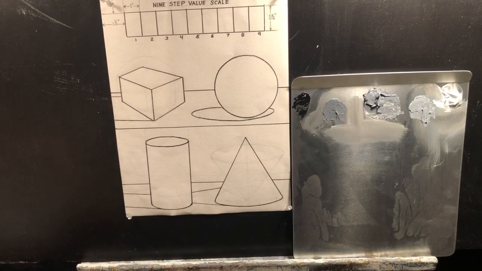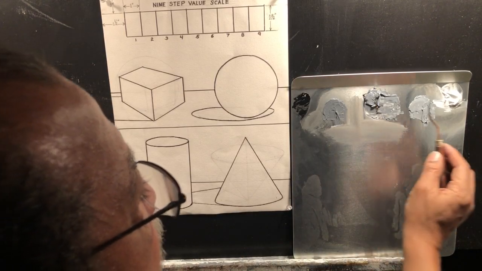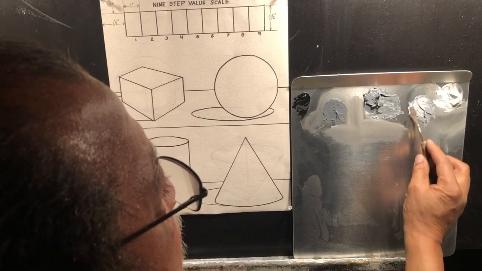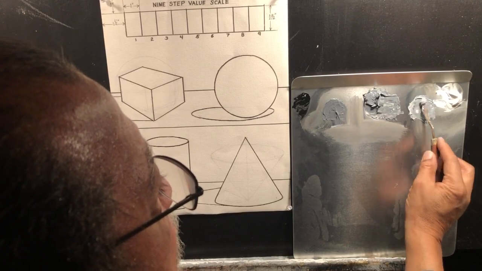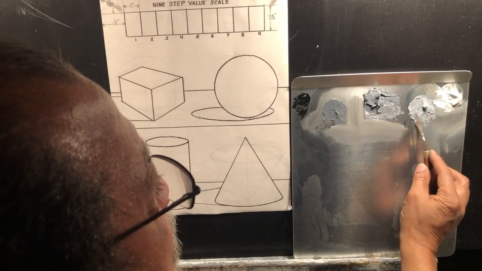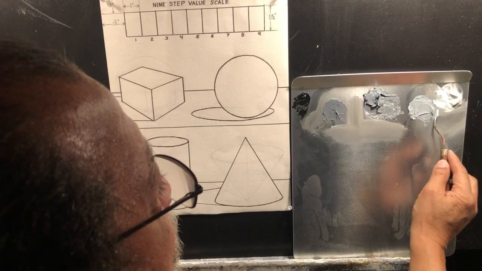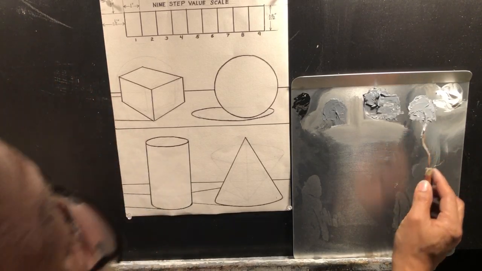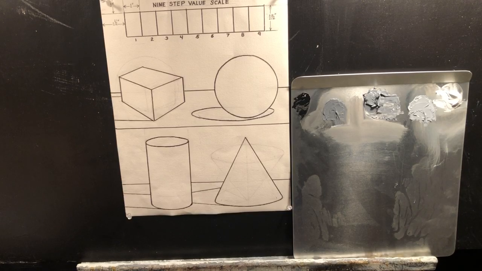I think I want some more white in it. Palette knife clean again. This time I'm going to put a nice little bit in there. Okay, I hope we can see a nice value change.